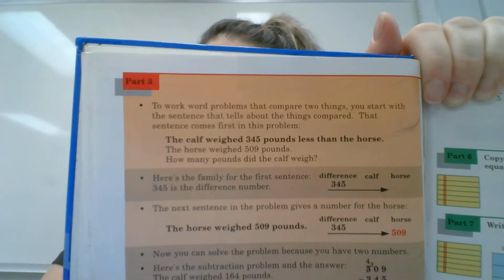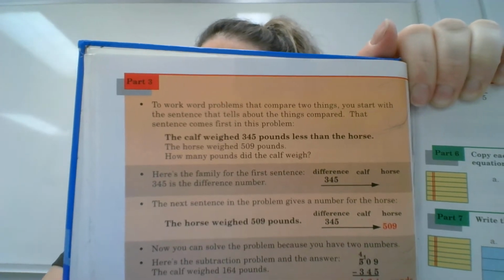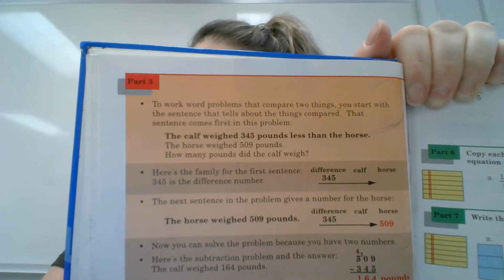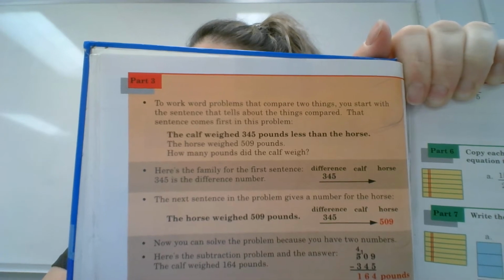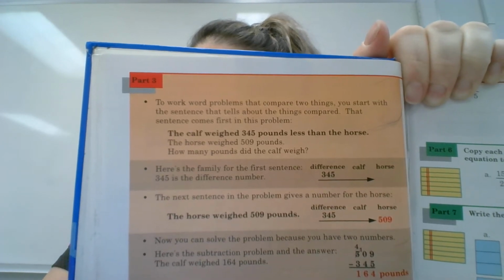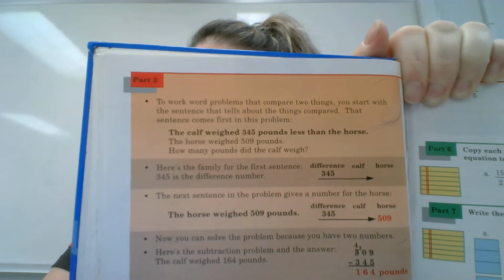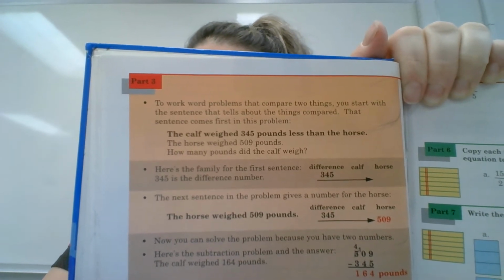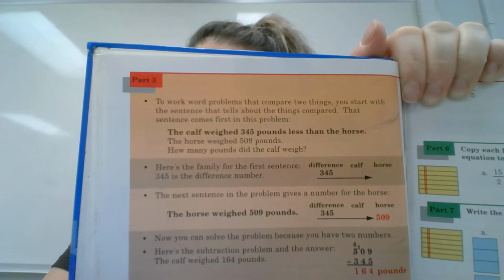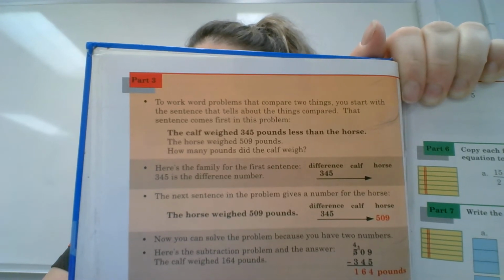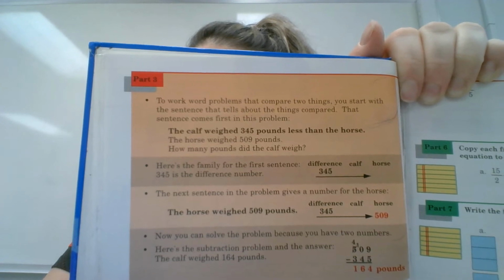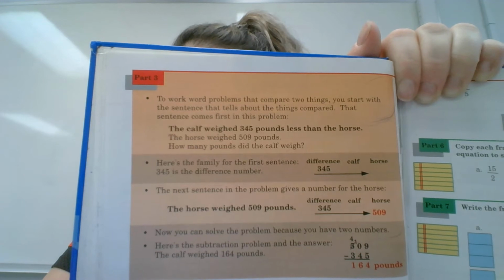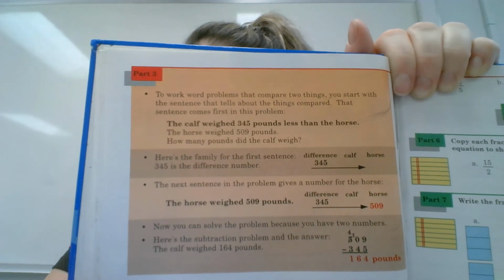Part 3. I'll read what it says in the box. Follow along. To work hard word problems that compare two things, you start with the sentence that tells about the things compared. That sentence comes first in this problem. I'll read the sentence. The calf weighed 345 pounds less than the horse. You can see the number family for the first sentence. 345 is the difference number. Horse is the name for the big number, and the calf is the name for the other small number.